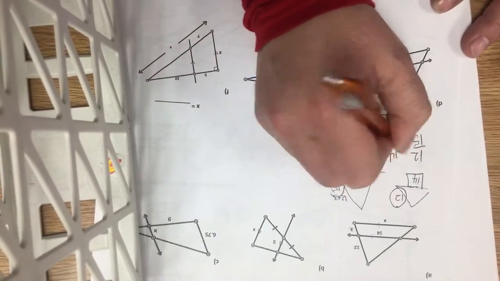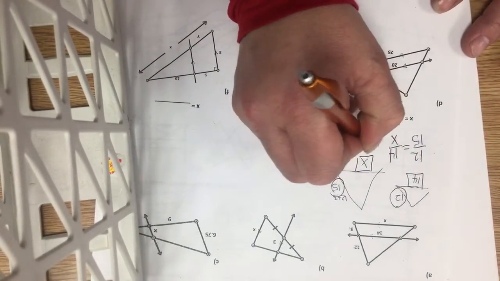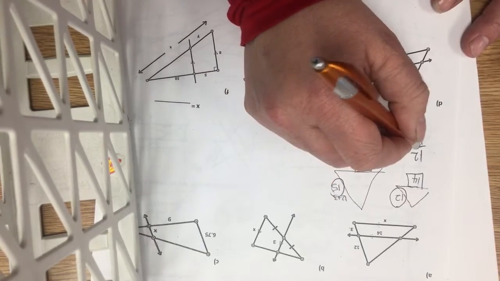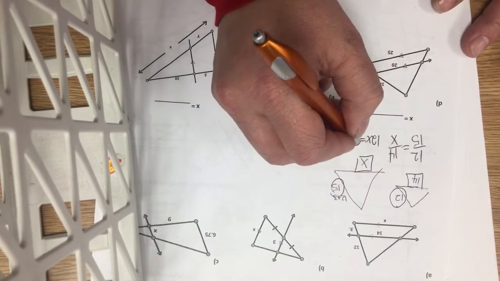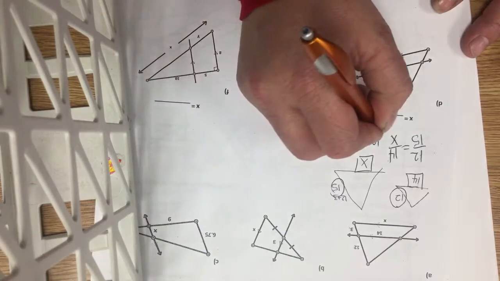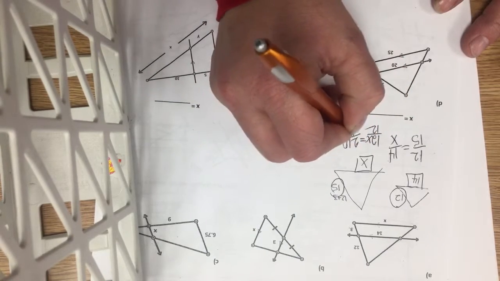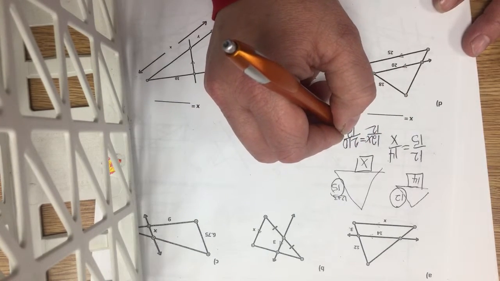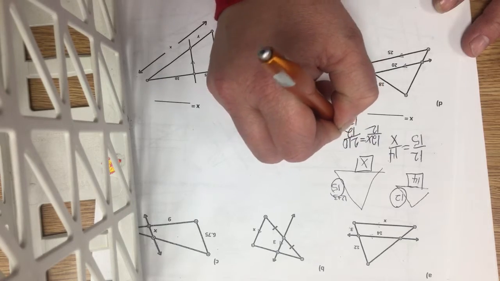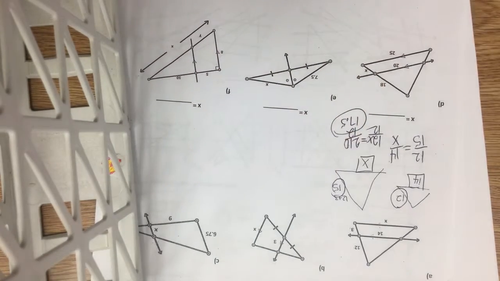So then I cross multiply, and I get 12 times x. Lauren, would you multiply 15 times 14 for me, please? 210. And then I'm going to divide by 12. So 210 divided by 12 is 17.5. Okay. Thank you.